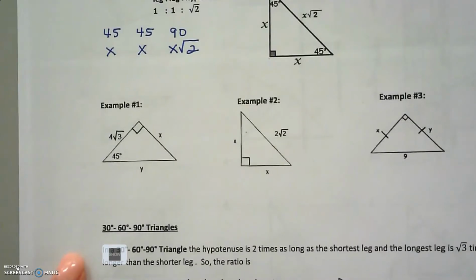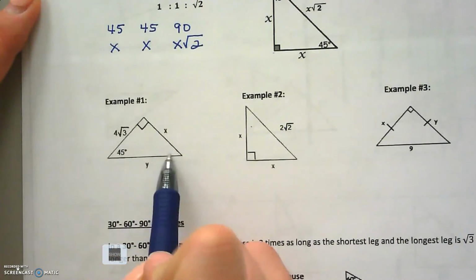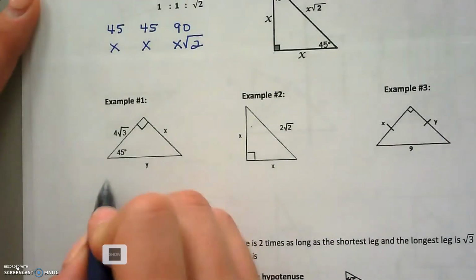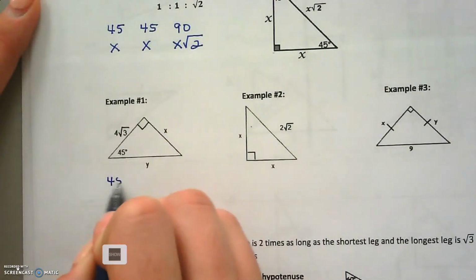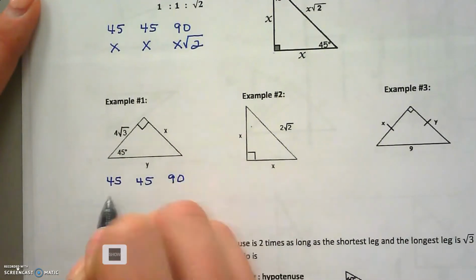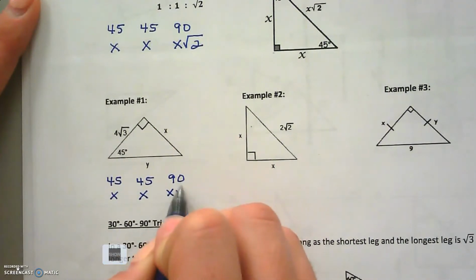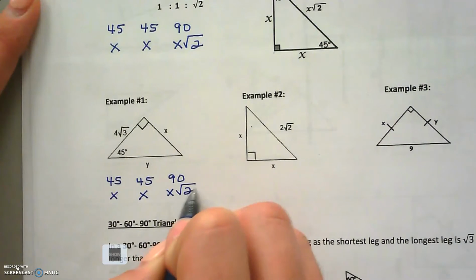So looking at the first one, I have a special right triangle of 45, 45, 90. So I'm going to write that rule down. 45, 45, 90. Remember that rule is x, x, x square roots of 2.